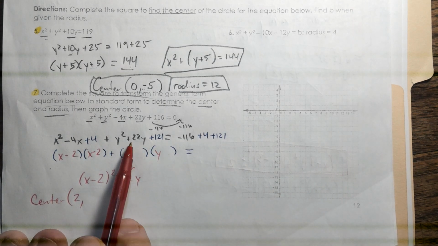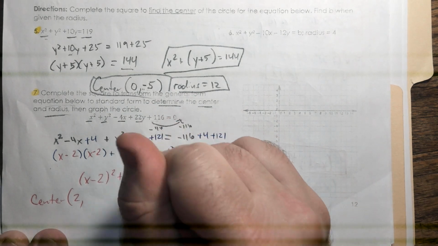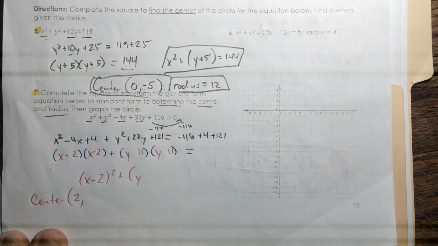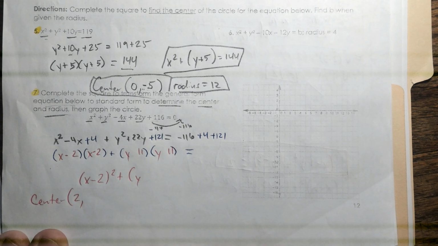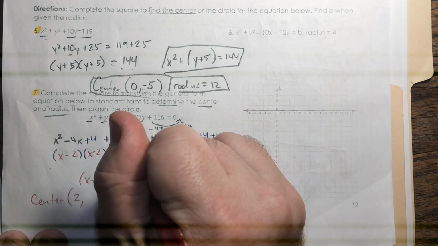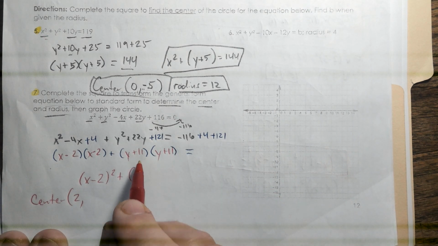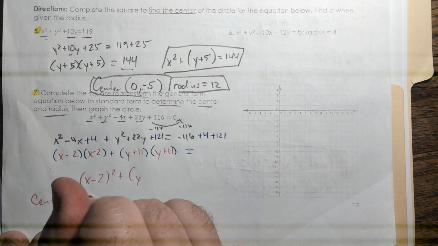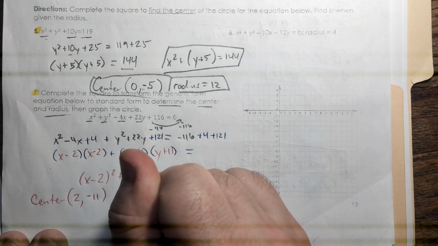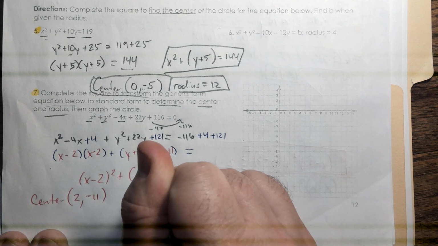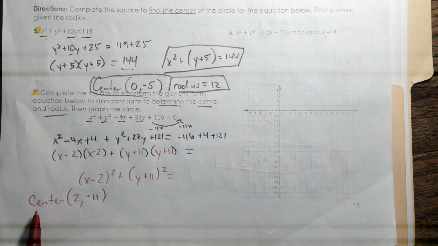All right, so over here, 11 plus 11 gives you 22, and 11 times 11 is 121. So now you know why we added these guys. And it's plus and plus, so it's plus and plus. Now it's y minus k, so k would have to be a negative 11 to give you a positive 11 in the equation. Okay? Still with me? So our center is 2, negative 11.